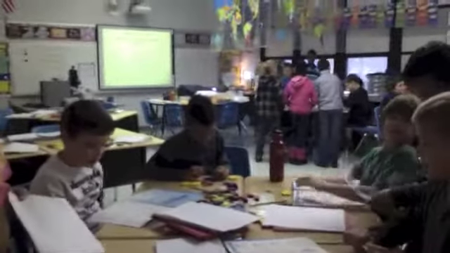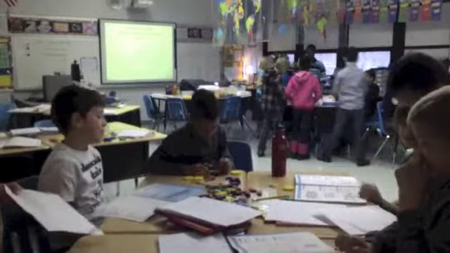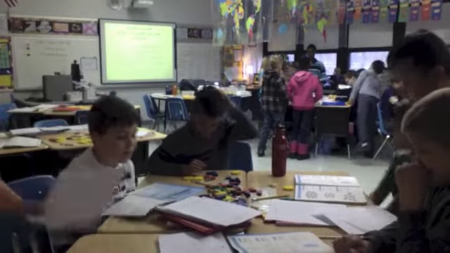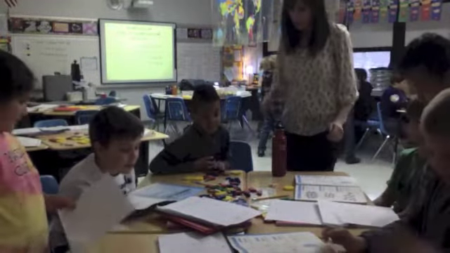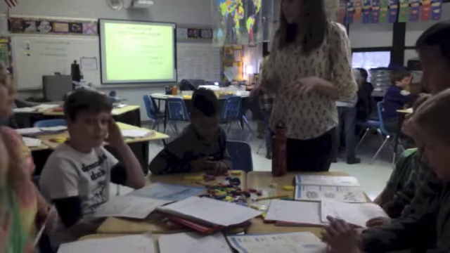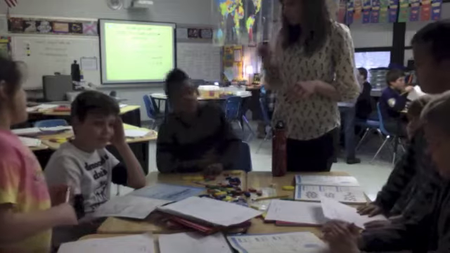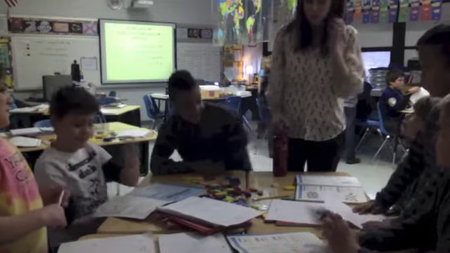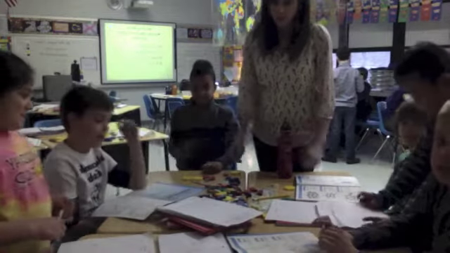Discuss what you did. We use the multiplication facts to help us find out what 48 divided by 8 is.